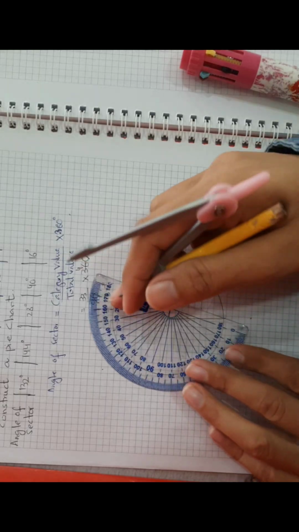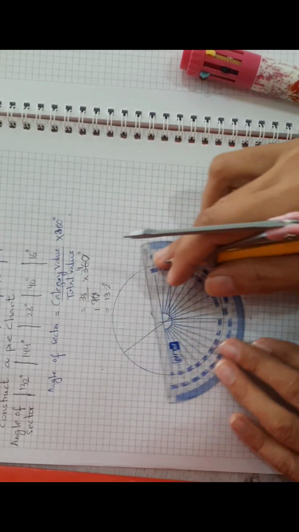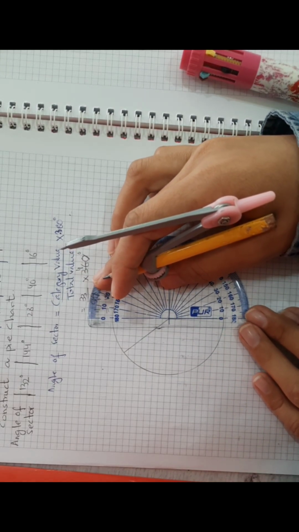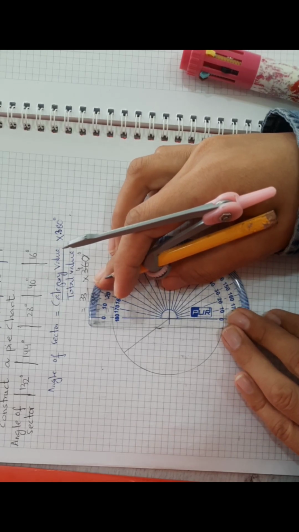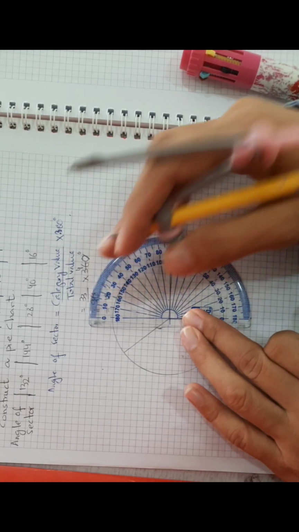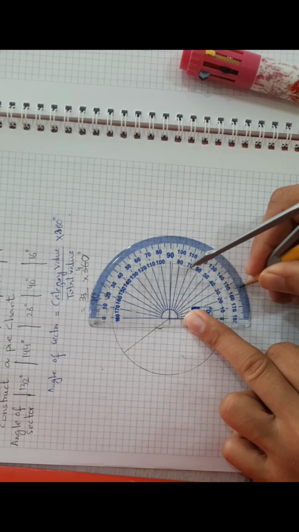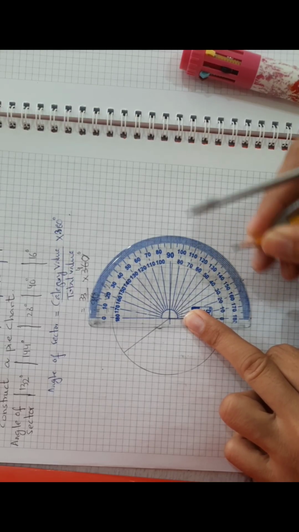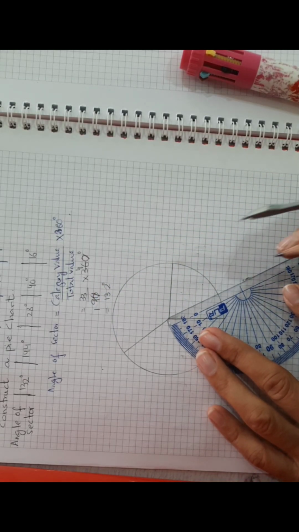Next, again we have to rotate our protractor like this, and this time we have to mark 28 degrees. 20 is over here, 21, 22, 23, 24, 25 is over here, 26, 27, 28. This is your 28 degree mark. So again I will be connecting it through the center.